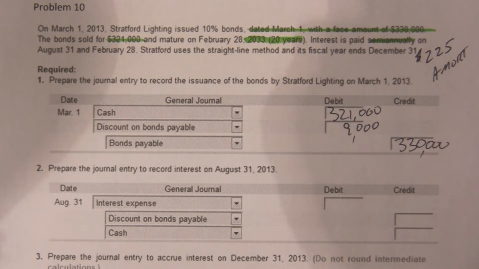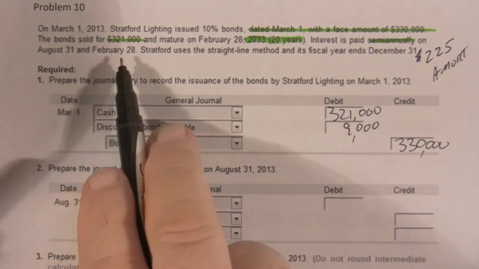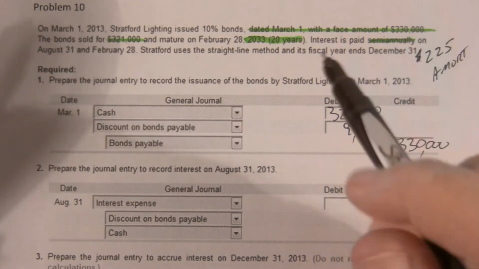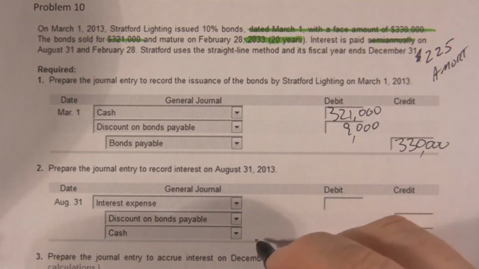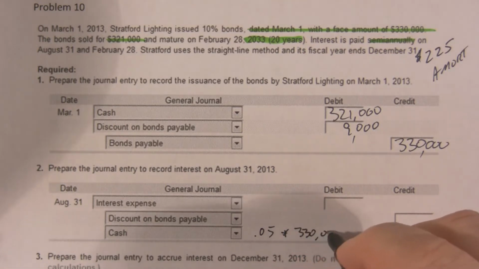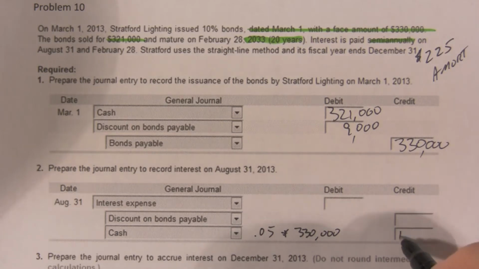Okay, so let's take a look at the first journal entry, 2013. They're going to be spending cash, and the cash that they're going to be spending is 5% of $330. Okay, so that's the amount of cash. So 0.05 times 330. That's $16,500.